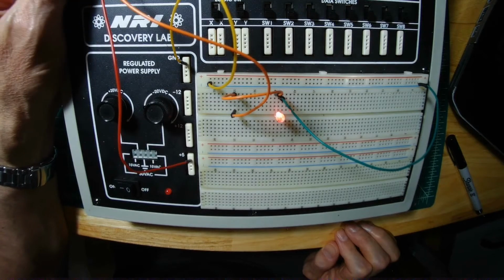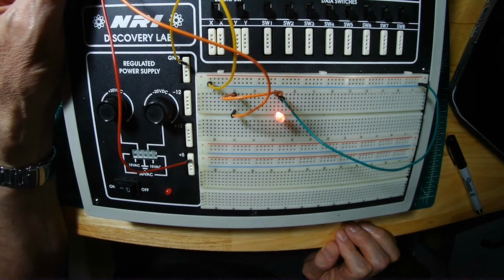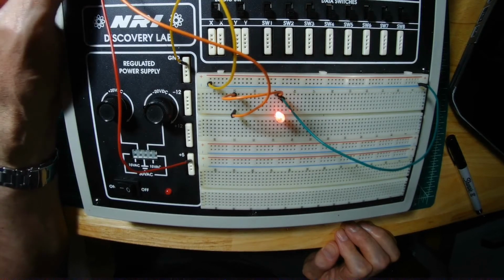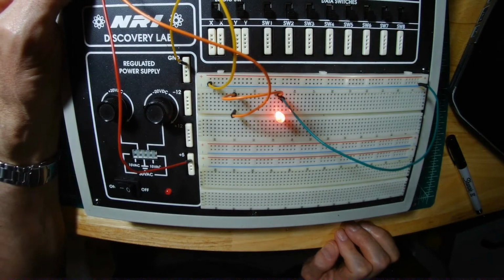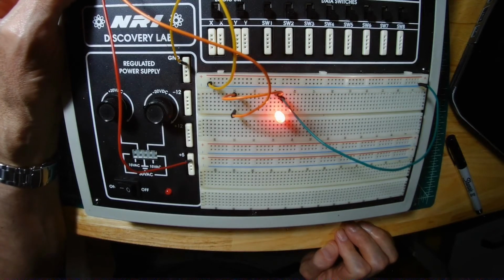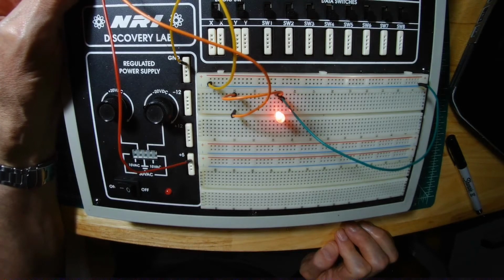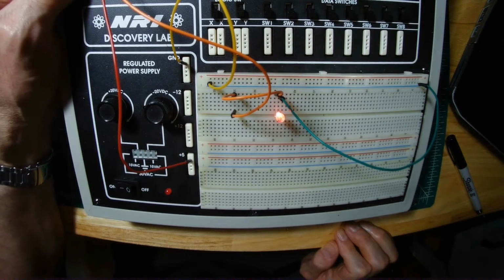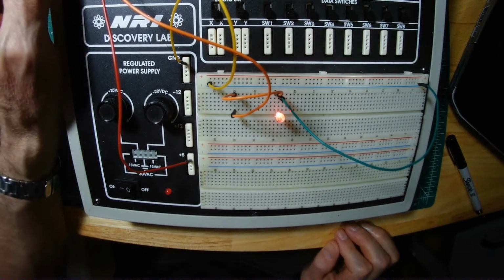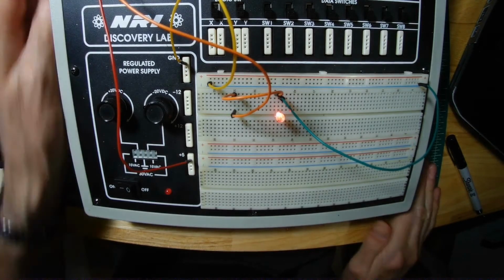I think 150 is probably around here. So even if the resistance is much larger than 150, you're still gonna get some light, okay?